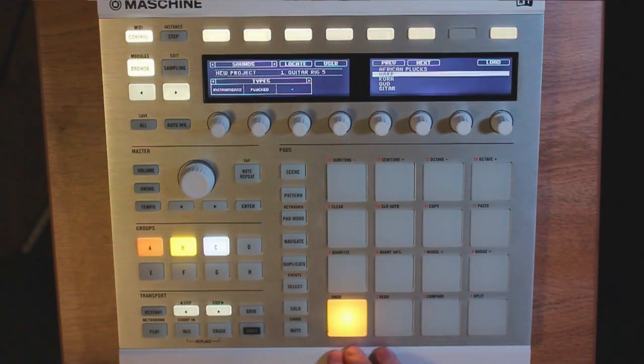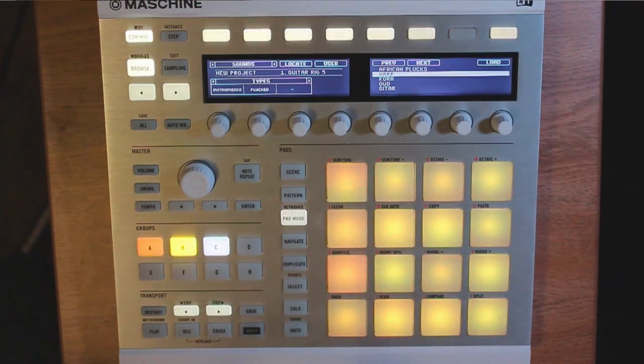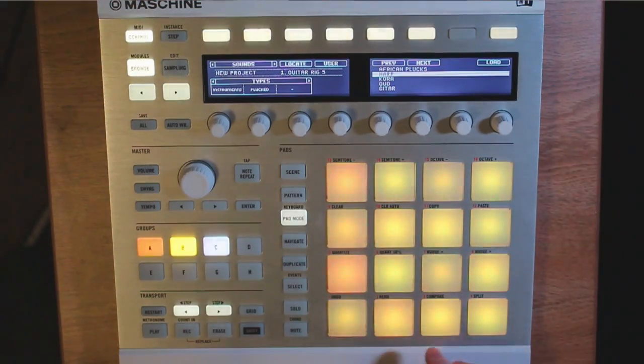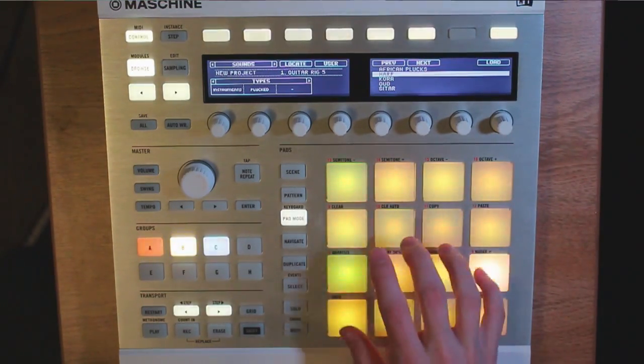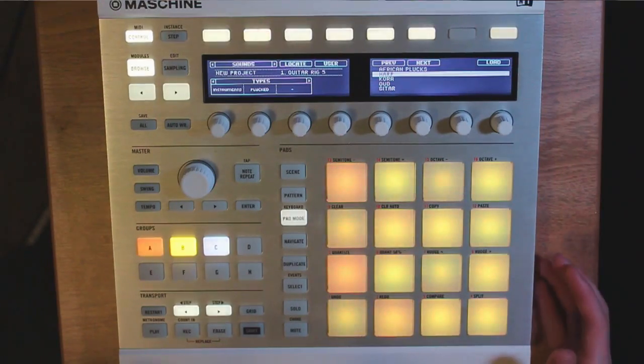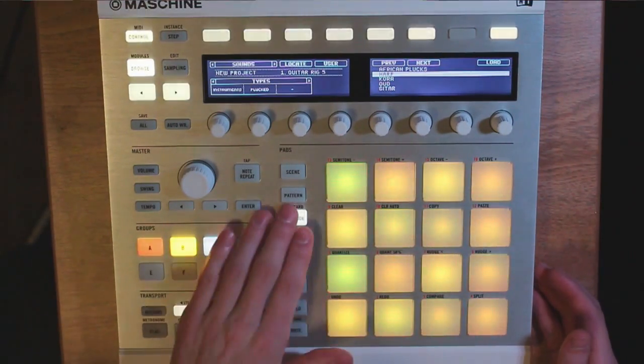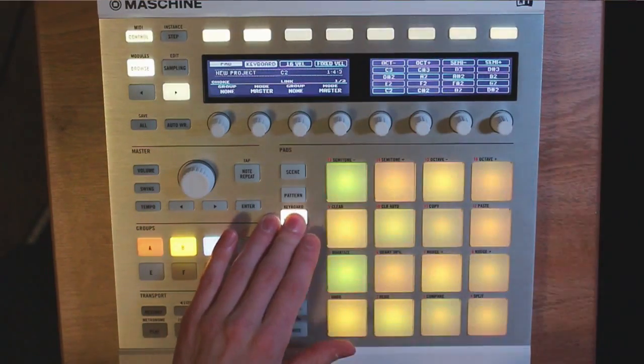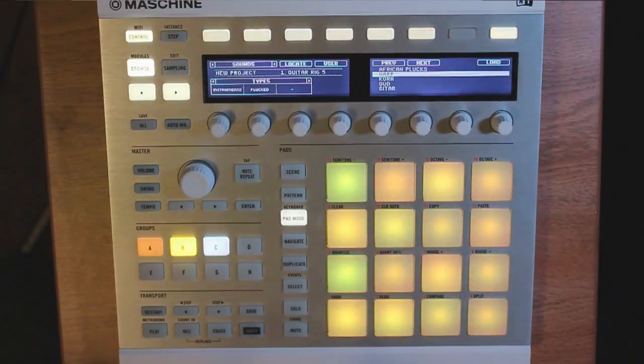Now this only occupies a single pad space here, but you can go into keyboard mode by pressing the shift button and the pad mode button here, and this will allow you to go into keyboard mode and play the instrument on a chromatic scale. So nice control over that, and you can also change your octaves just by holding the pad mode button, going up or down with those octaves there. So that's how you load an individual sound.